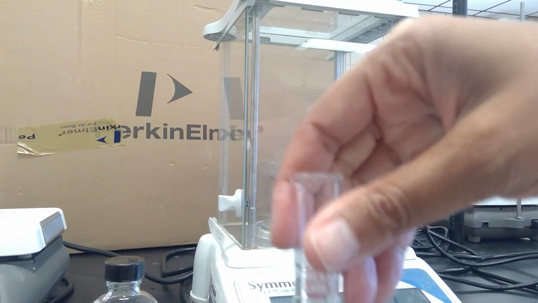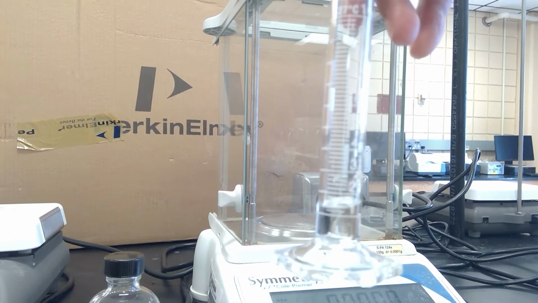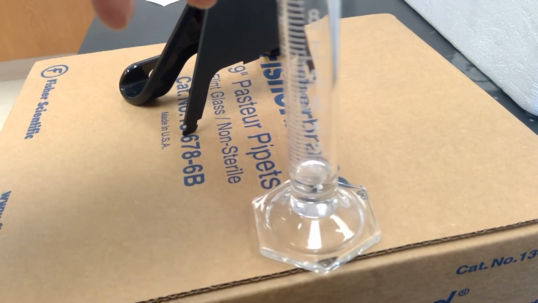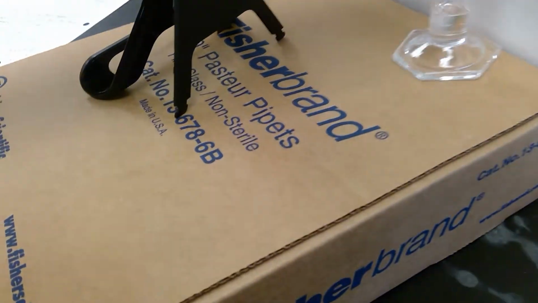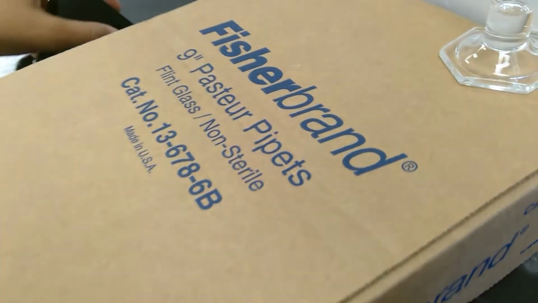I'm going to come here and we have our solvent inside and we want to read the meniscus of that graduated cylinder. Let's see, I'm going to give you guys a white background so that we can read it.